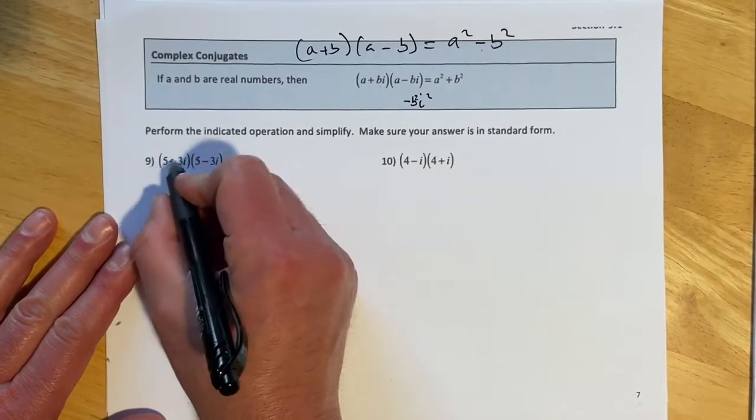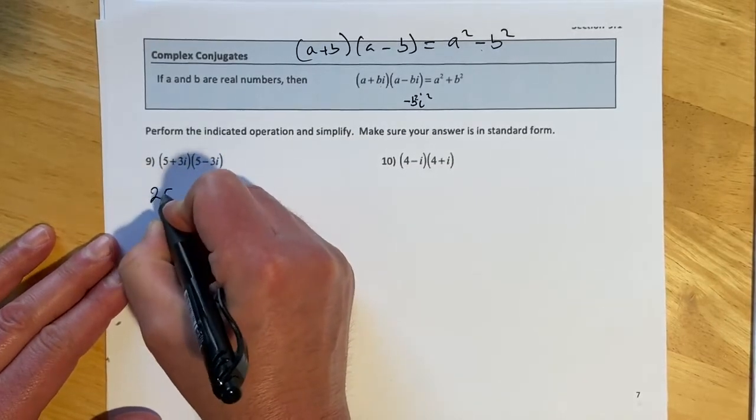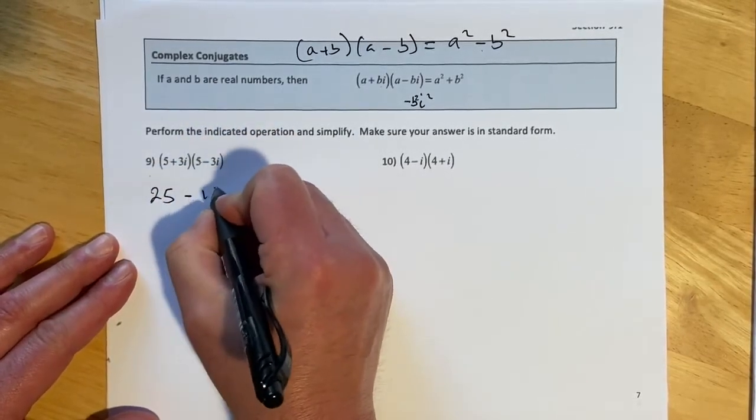So here it is the long way. 5 times 5 for 25. On the outside, we're going to get a minus 15i.